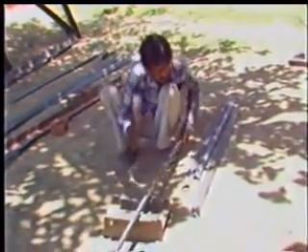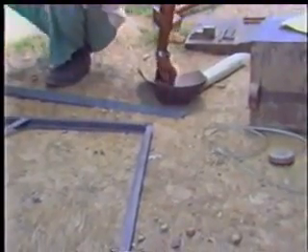After this, the cut sections are straightened and later on they are spot welded. The spot welded frames are checked for dimensions as per fabrication details.